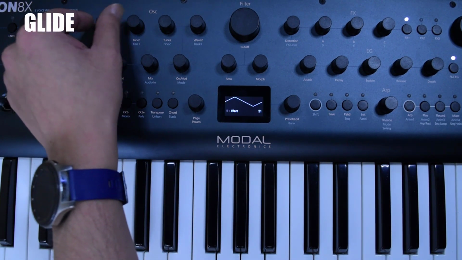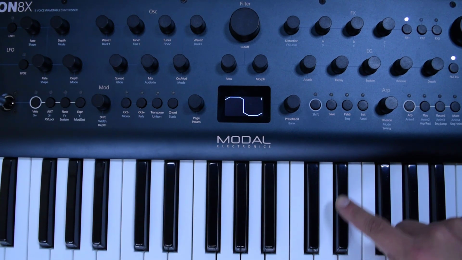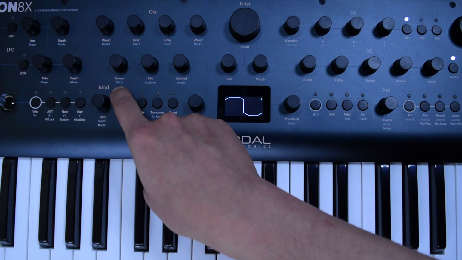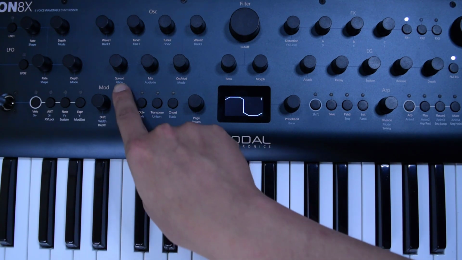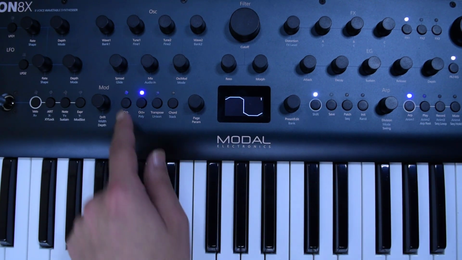Now I'm going to go back to an initial patch, and I'm going to show you something else. I'm going to be using a little bit more of the oscillator number 1. And when you do this, you have right here the spread, but you also see something that says glide. How can we change the glide? Now, this is a secondary function. You need to hold it or latch it, and this will change the glide.